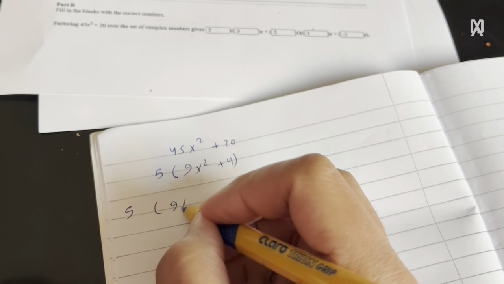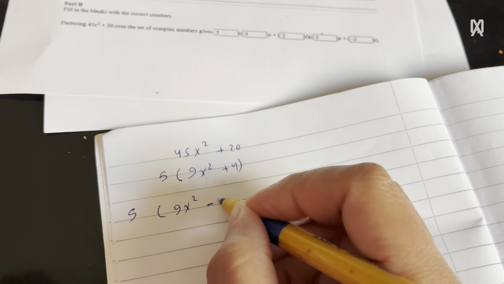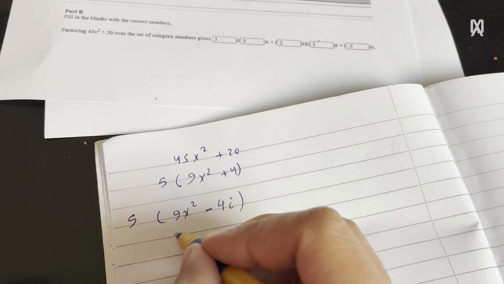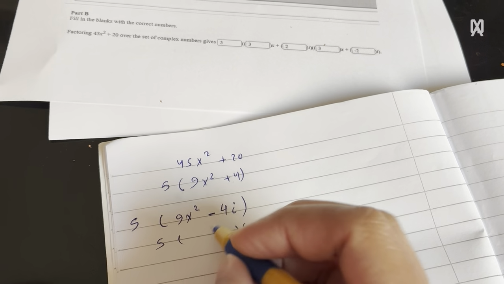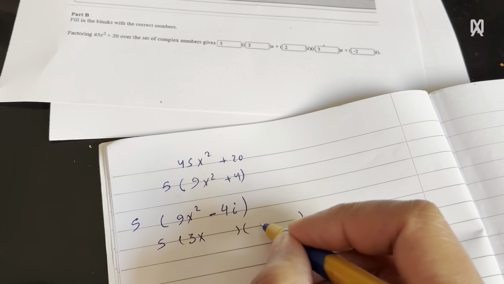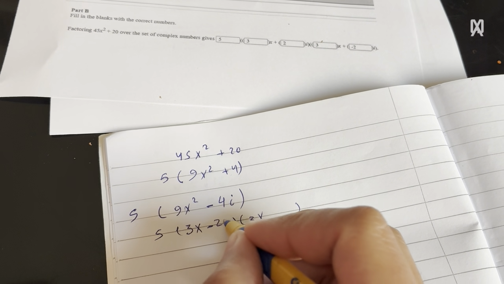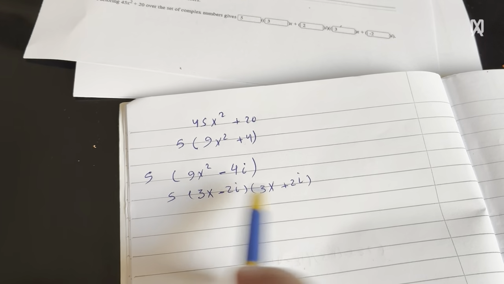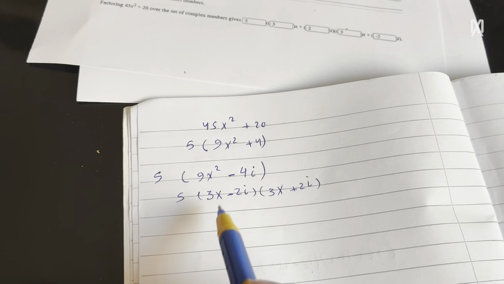Here, 9x squared plus, I need to have minus 4i squared. So I have the 5 here as it is. 9x squared is 3x and 3x. Minus 4i squared is minus 2i and plus 2i. So this is the factorization of this. Okay, so here I think this is what he wants.